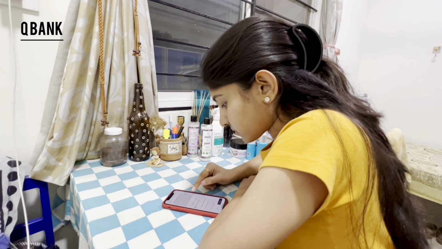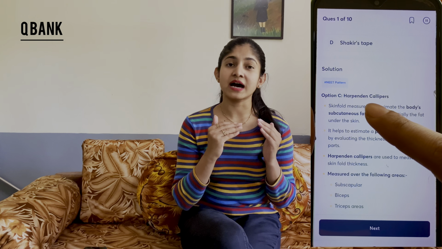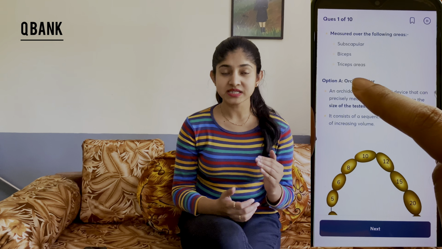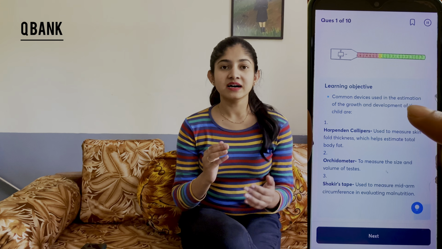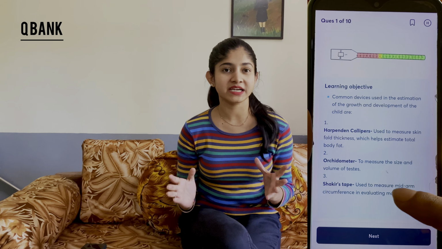Under QBank, coming to the first point, it is nothing but the active guidance that comes with each question. After the end of each question, there are indicators in the questions which get highlighted so that we can solve the question based on those indicators. The second thing is that all the options are elaborately explained. The correct option along with all the other options are explained in such a way that we become thorough with the topic. The next important point is that learning objectives are added at the end of each question. The learning objective gives us a wholesome idea about the question.